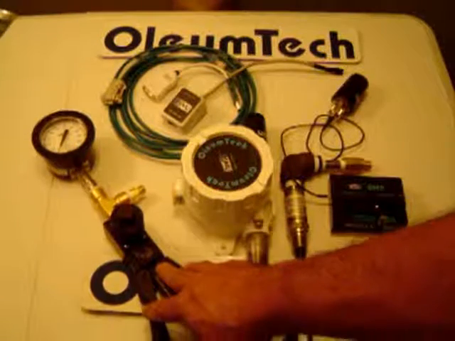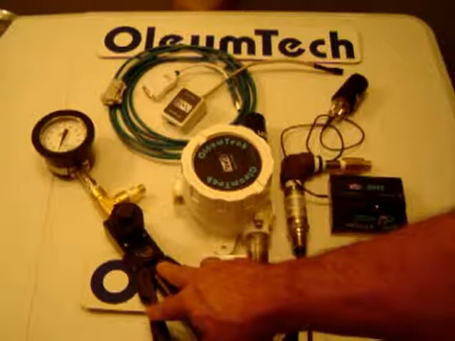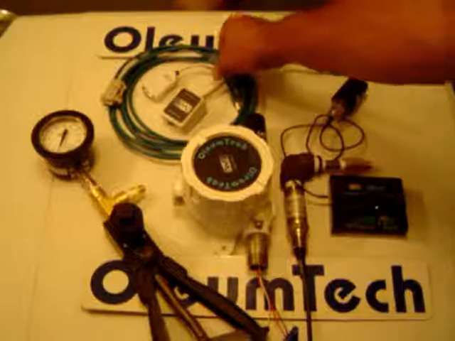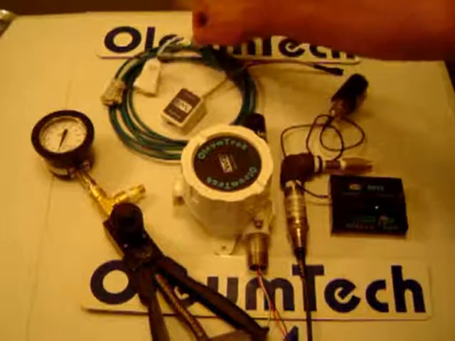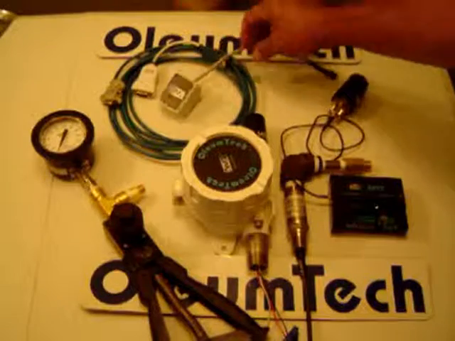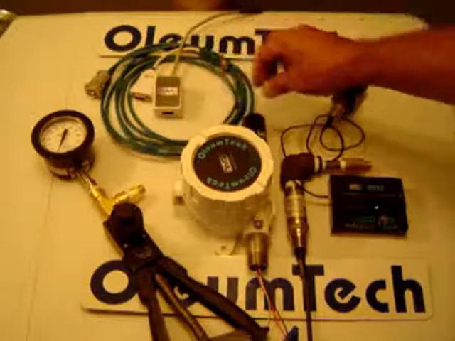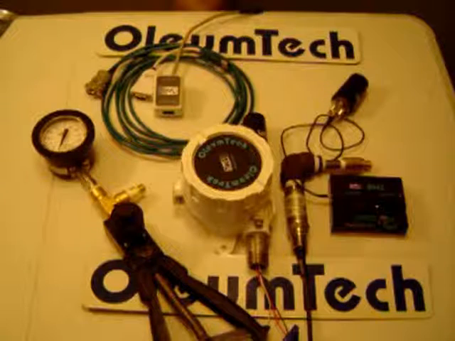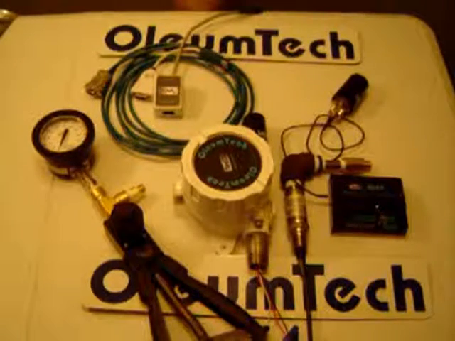I will use a hand pump for pressure simulation. We will also use a USB to serial converter cable, our transmitter pigtail cable, and our DH2 configuration cable. Now we will move on to the Breeze configuration software.